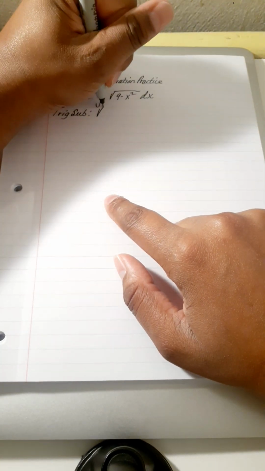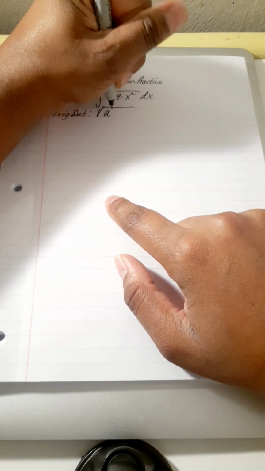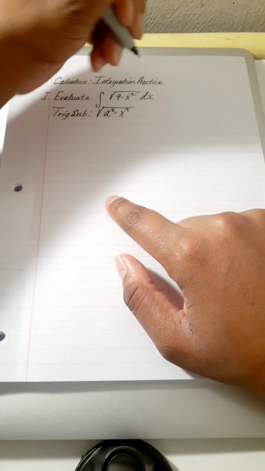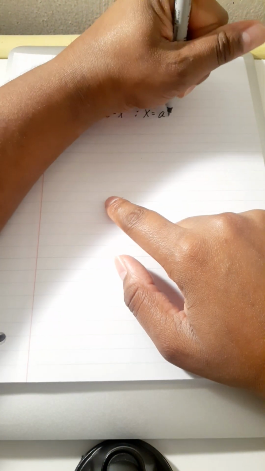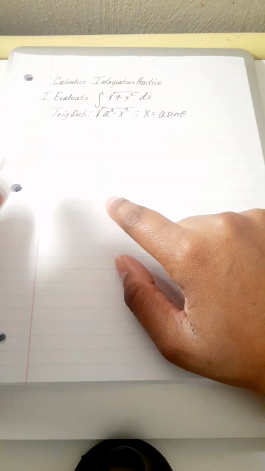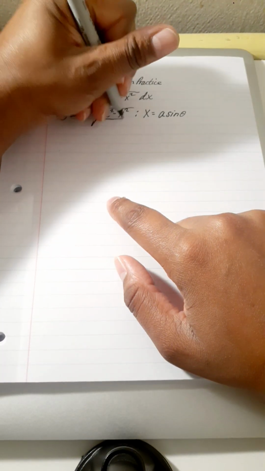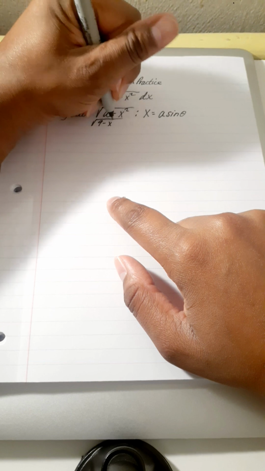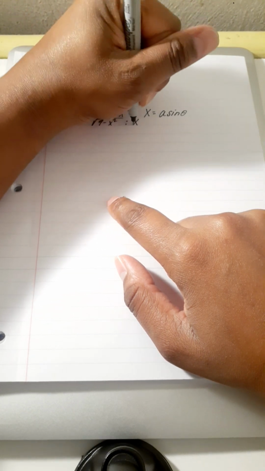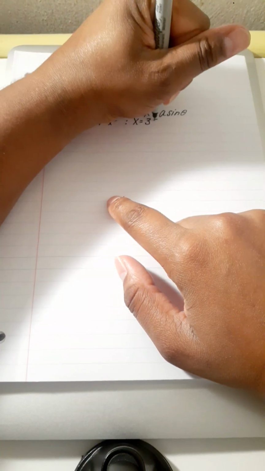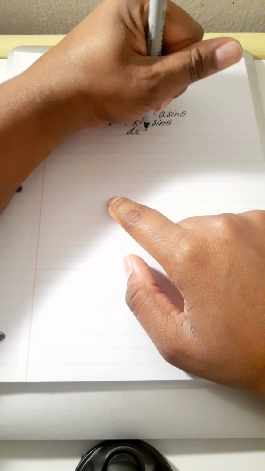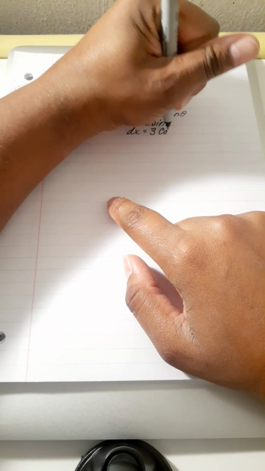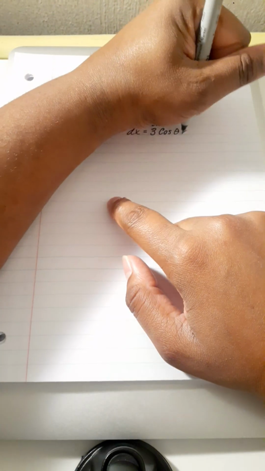And if you notice, what we have here is the square root of a squared minus x squared. And we know that if we have that, then x is going to be equal to a sine theta. So in our case, since we're given the square root of 9 minus x squared, x is going to be equal to 3 sine theta. Okay, we now need dx, so let's get that. dx is the derivative of x. That's going to be 3 cosine theta multiplied by d theta.